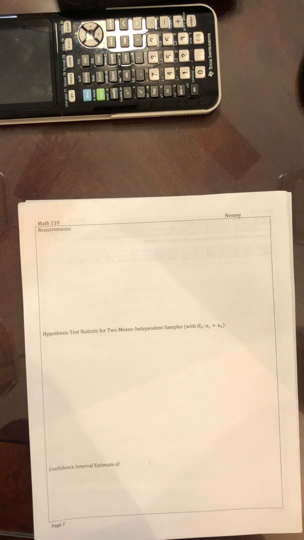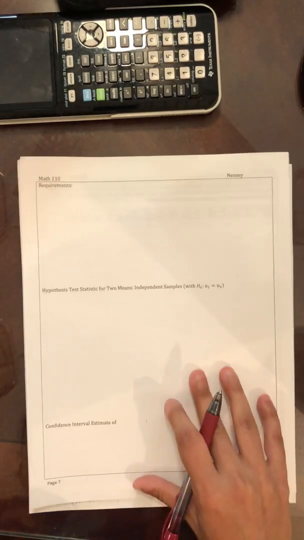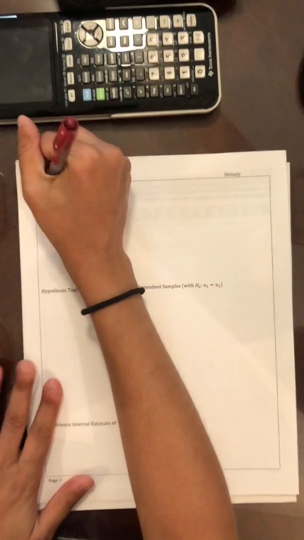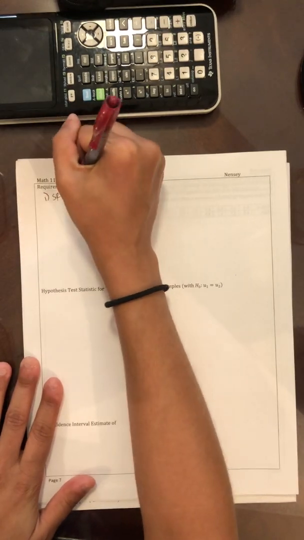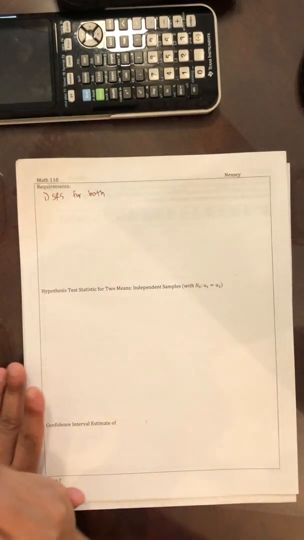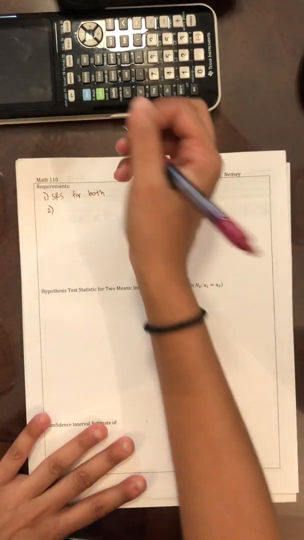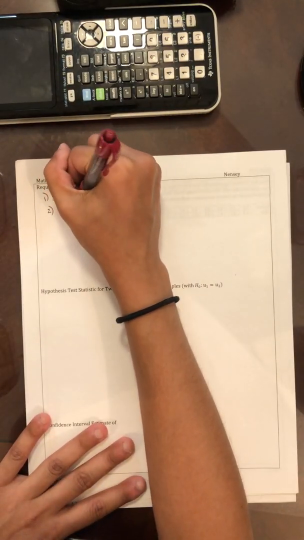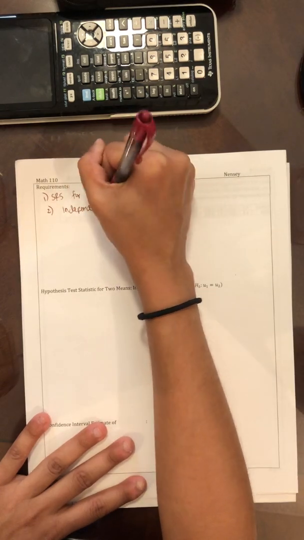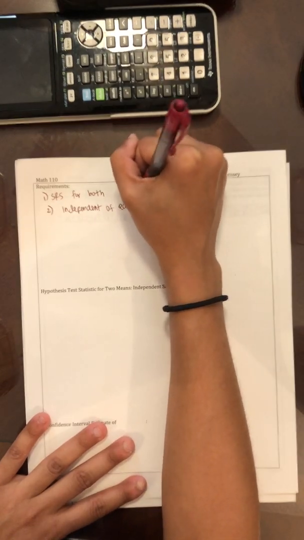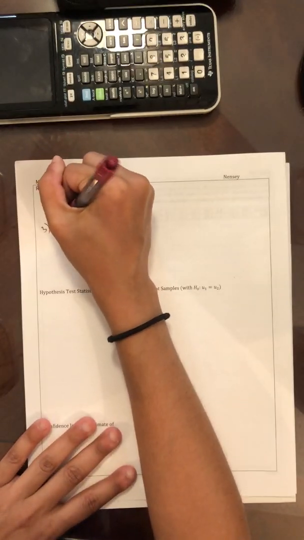Okay, so let's go ahead and check the requirements. What are the requirements, if you remember, for a mean? And you're like, oh my God, it's the same thing. All right, so requirements. The first one is it has to be an SRS for both. The second one is, again, the same thing. Since it's two data sets, we're going to say independent of each other. And our third thing is that it says normally distributed.